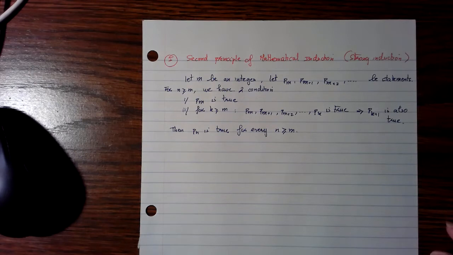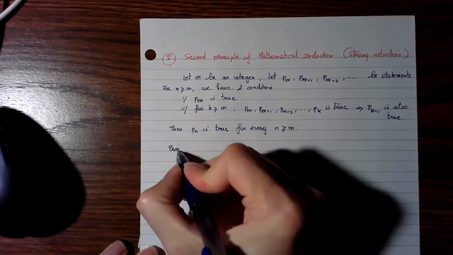And why do we need to learn the second principle of mathematical induction? Because in some proof problems, it's easier to use the second principle of mathematical induction instead of the first one. Some problems you can use the first one, but for some problems, you must use the second one in order to prove. So I'm going to prove this second principle of mathematical induction using the first principle of mathematical induction, so that you can see the logical equivalence between the two inductions. Okay, proof.